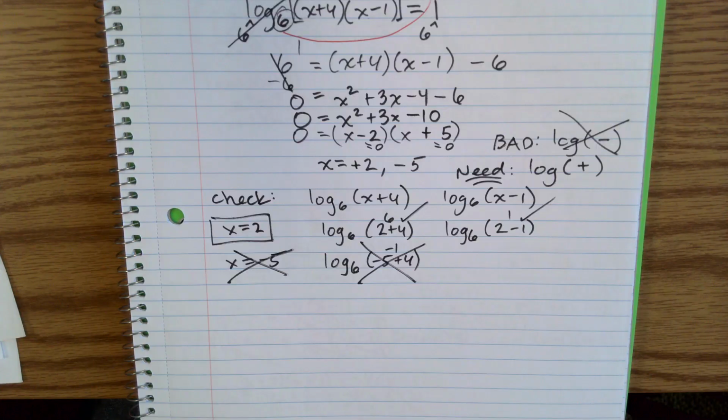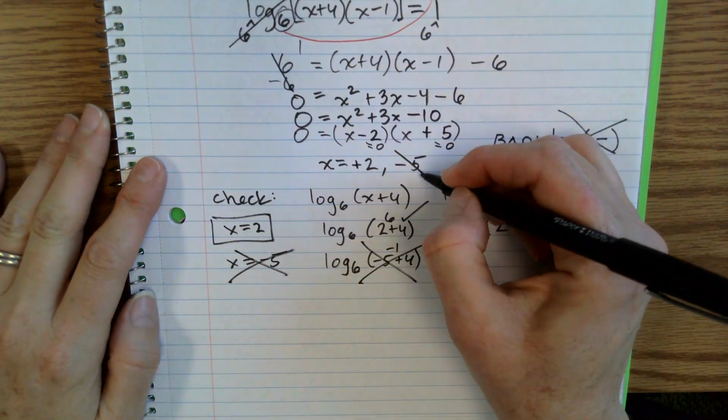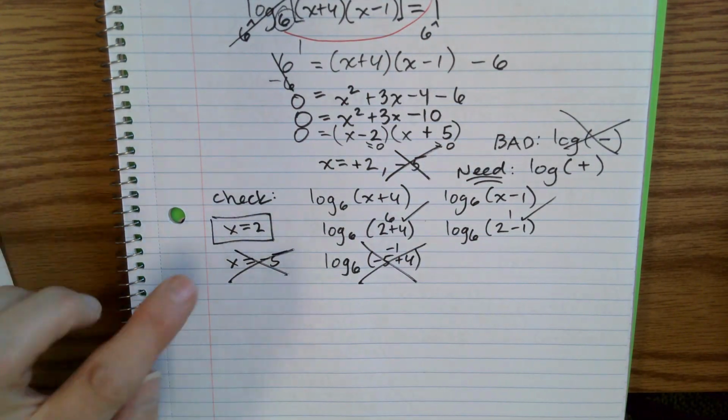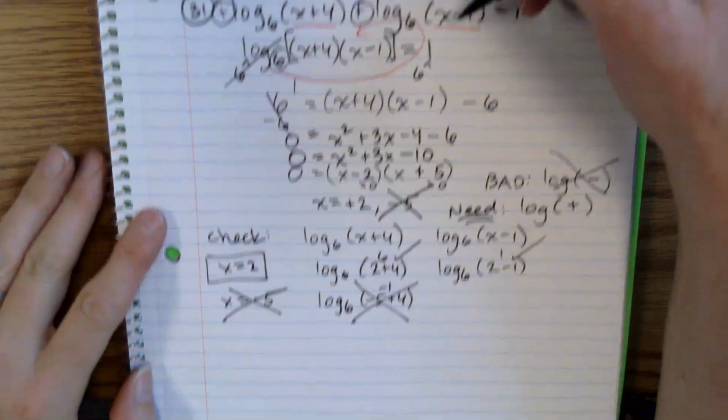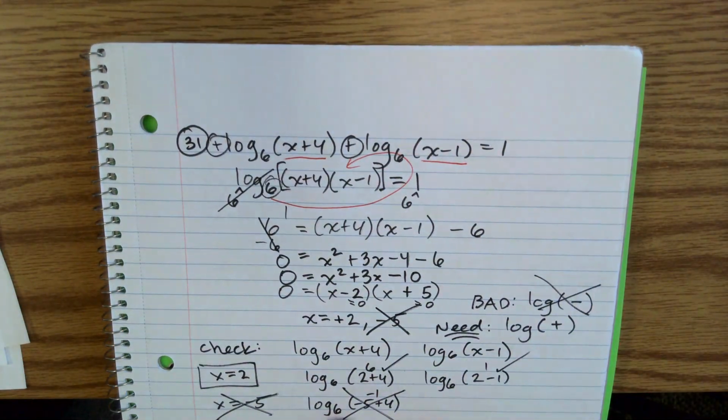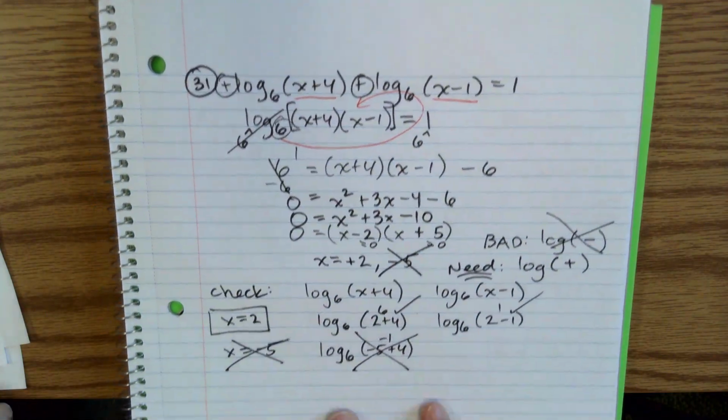If you write 2 and negative 5 as your answer, then you get it wrong. It has to be just the 2. So we cross that negative 5 out. And the answer is x equals 2. If you were to plug it in and check your original work, it should come out equal.